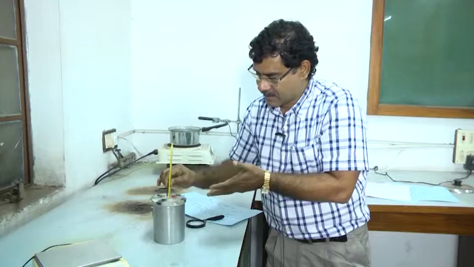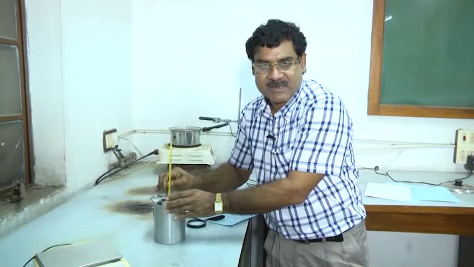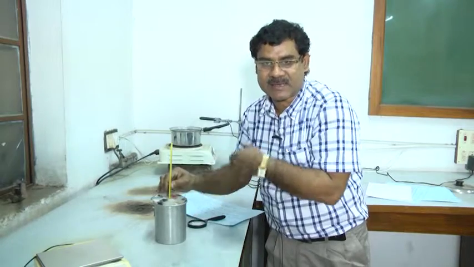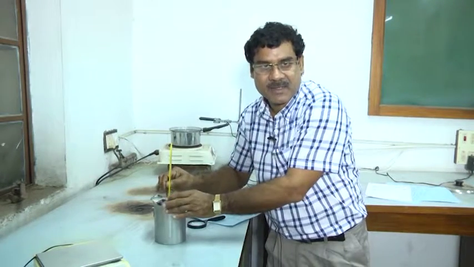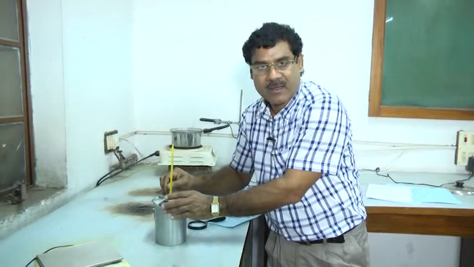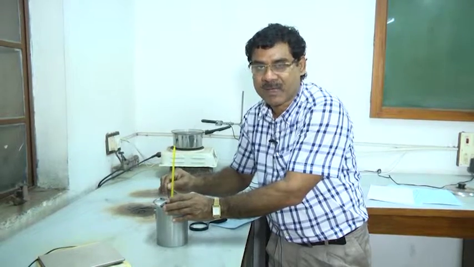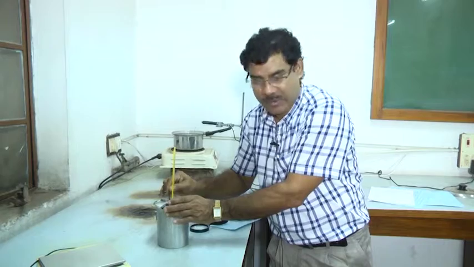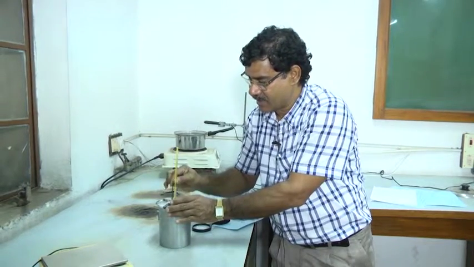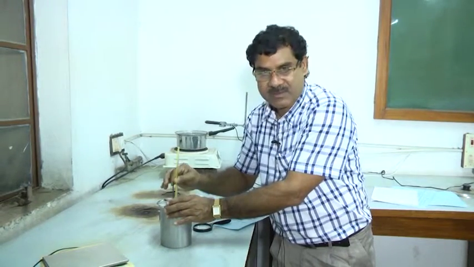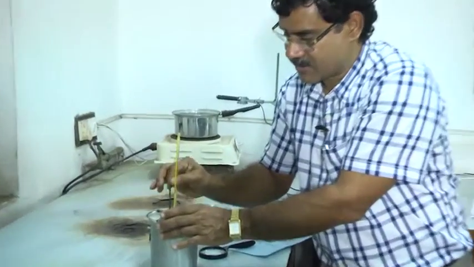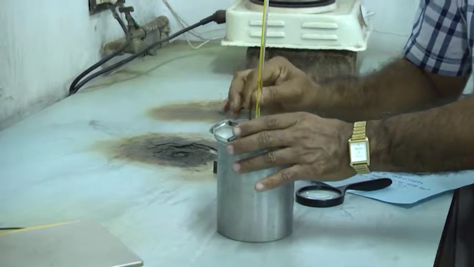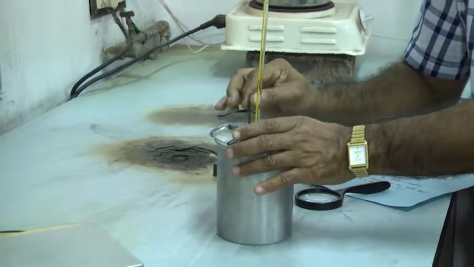So we have to stir it so that the temperature of this cold water uniformly increases, taking the heat energy from the hot body. That's why we need to stir it continuously.